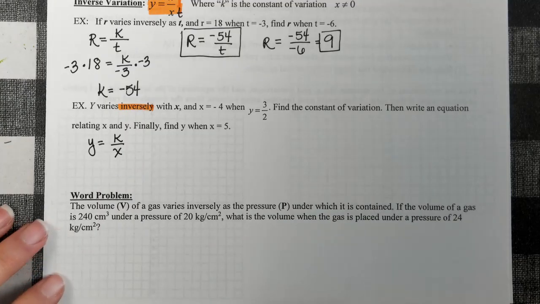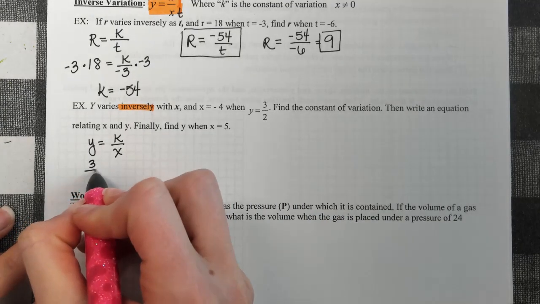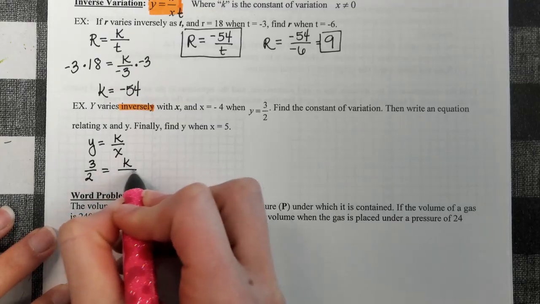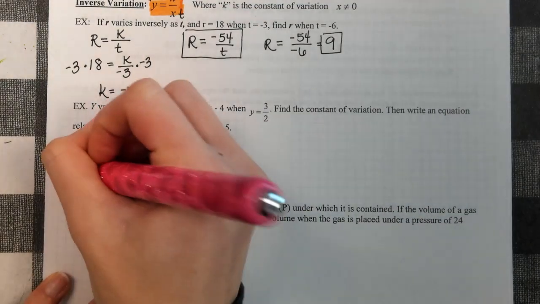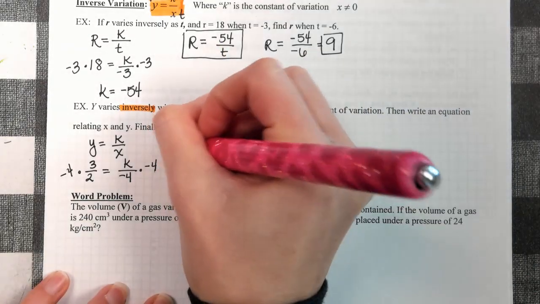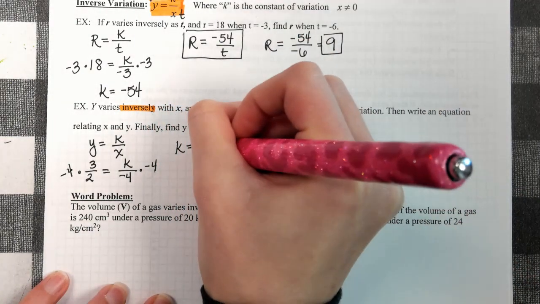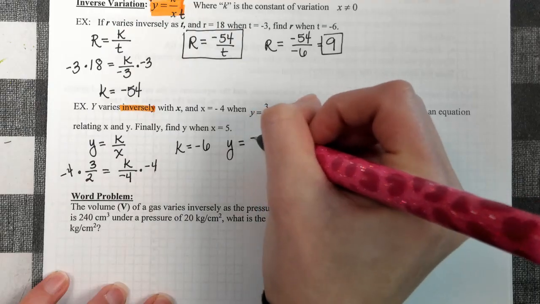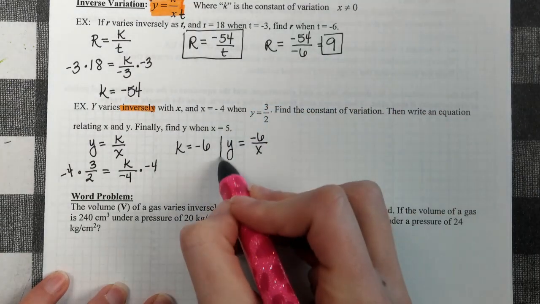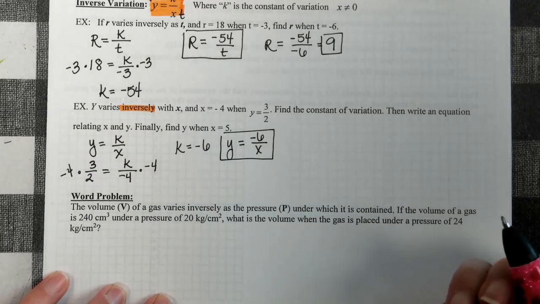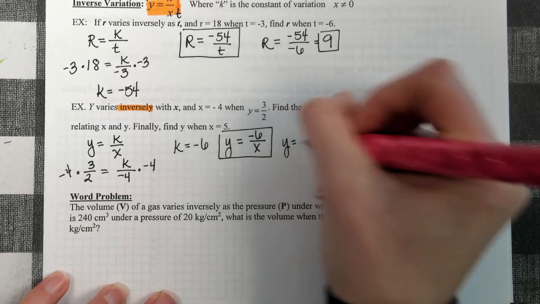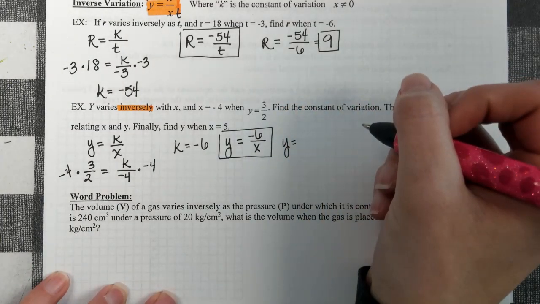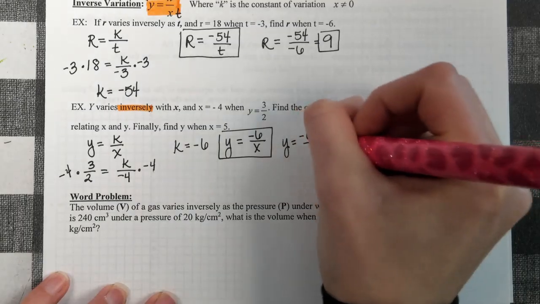So if x equals negative 4 when y equals 3 halves, we're going to plug those two values in. 3 halves equals k divided by negative 4. Multiply by negative 4, and k equals what? Negative 6. So y equals negative 6 divided by x. That's my equation. So what will y be when x equals 5? Negative 6 over 5.